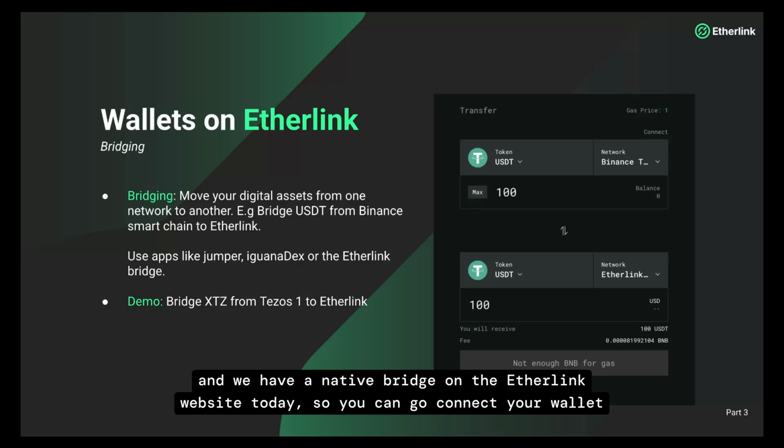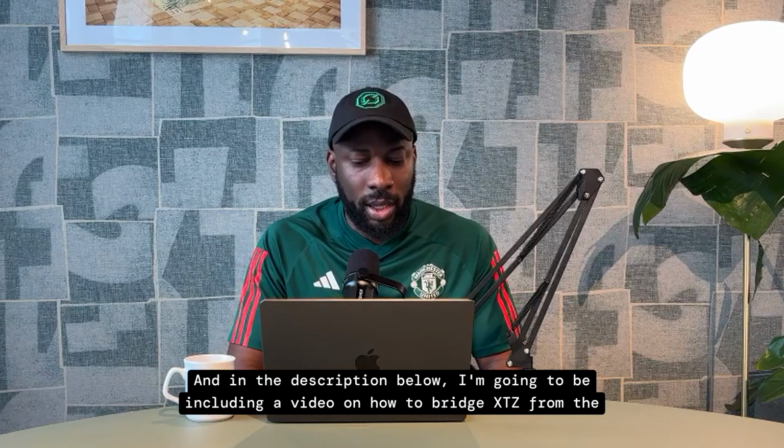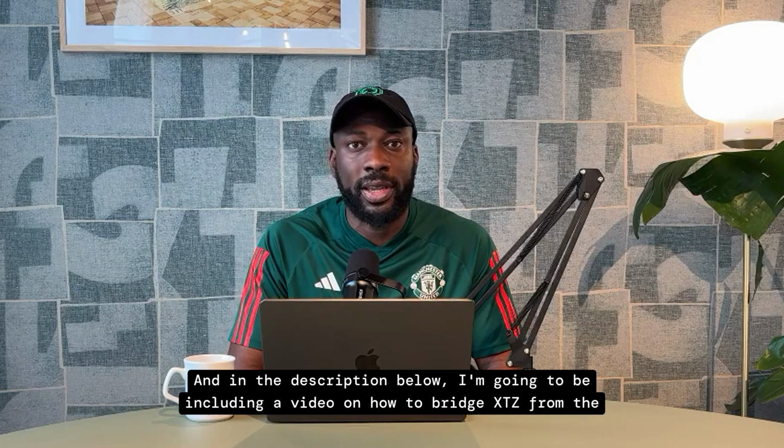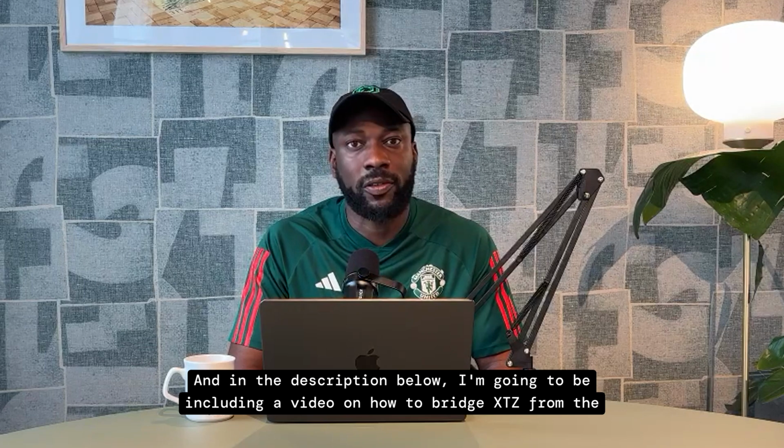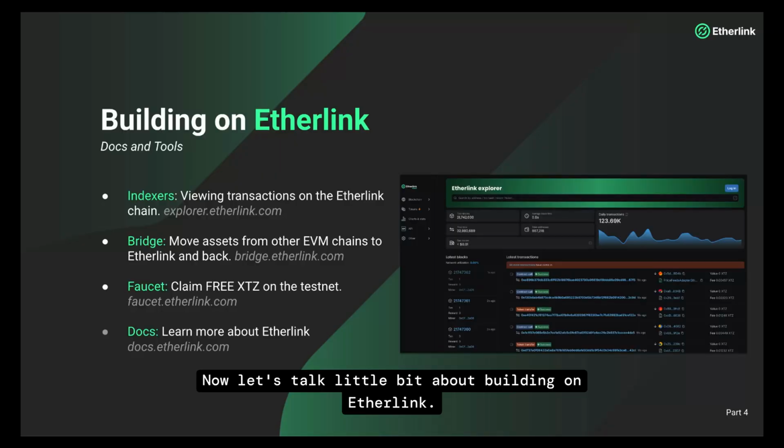And we have a native bridge on the Etherlink website today, so you can connect your wallet and bridge your tokens from one chain to Etherlink or from Etherlink to a different chain. And in the description below, I'm going to be including a video on how to bridge XTZ from the Tezos L1 to Etherlink.